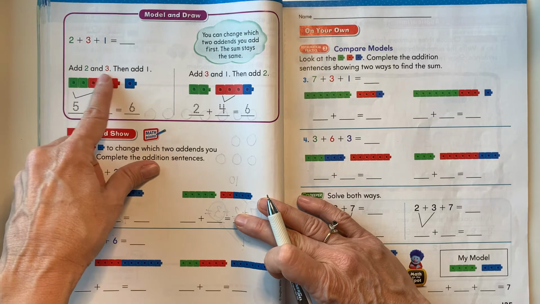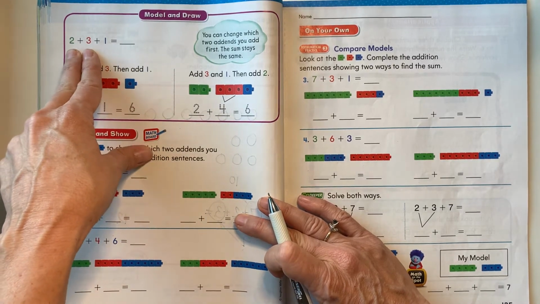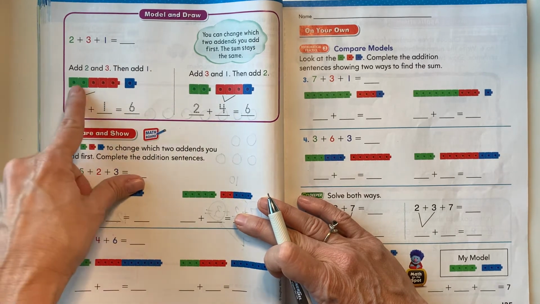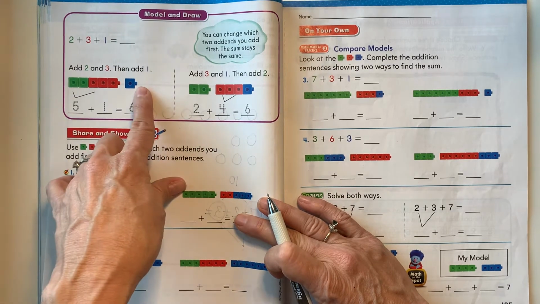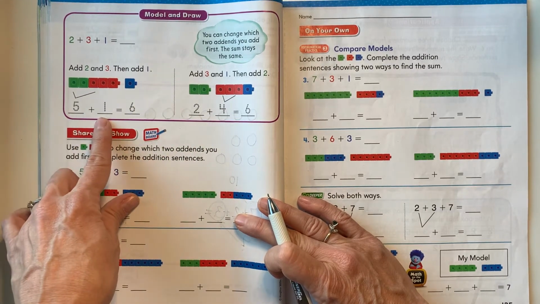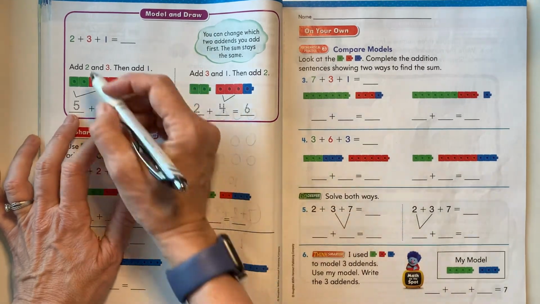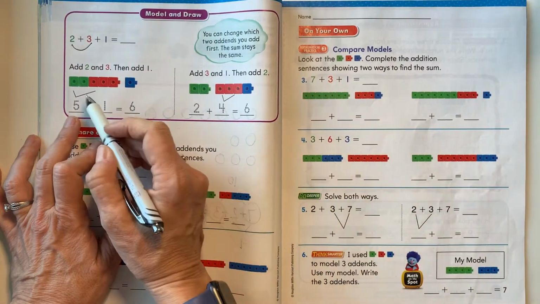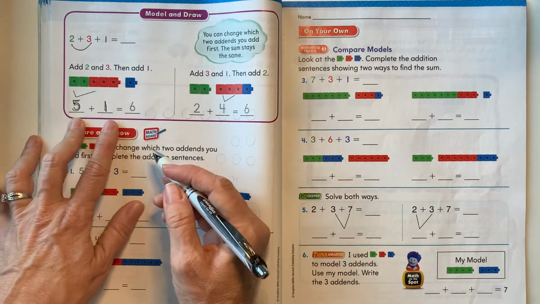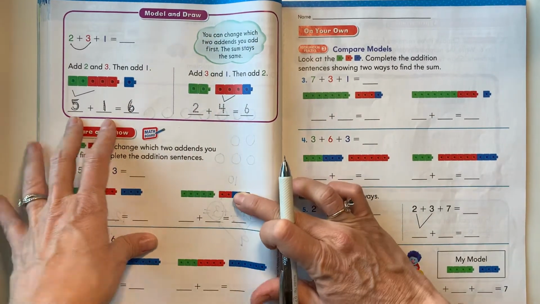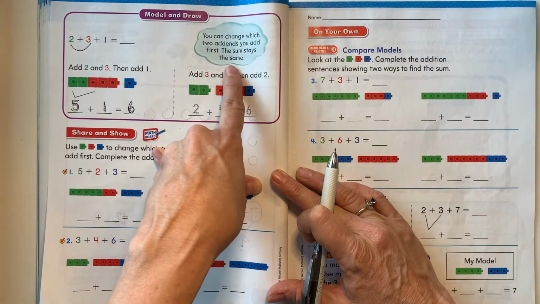So they're saying add 2 plus 3 first. So add your first 2 add-ins first, like it was a normal 2 add-end equation. So if I was to add 2 plus 3, I have 5. Then I would add 1 more to that. So now I have 5 plus 1 is 6. So it becomes a 2 add-end equation if you add the first 2 together first. 2 and 3 is 5. Now it's 5 plus 1. And 5 plus 1 is 6. Okay, you can change which 2 add-ins you add first. The sum stays the same.